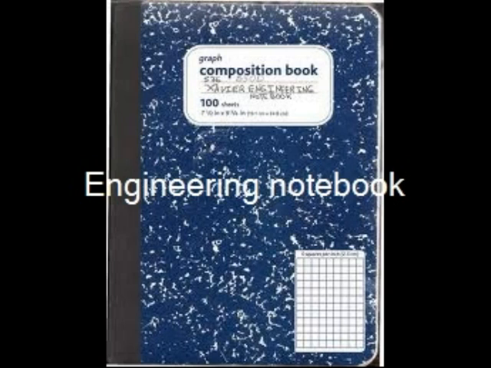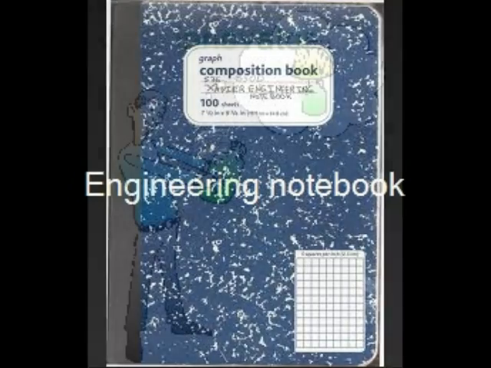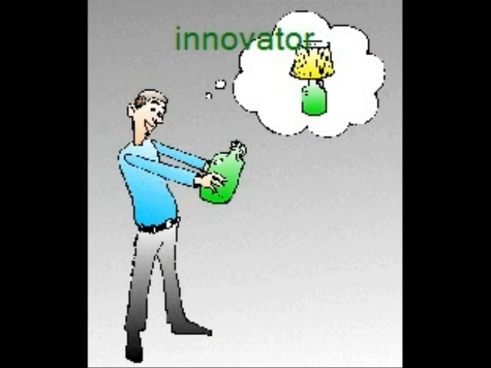We wrote down notes and drew sketches of different types in our engineering notebooks. We printed a date and signed each page that was used. An innovator is a type of engineer that sees a need for improvement on an already existing product and pursues that need using the design process.